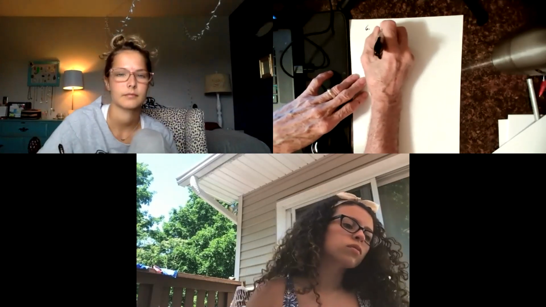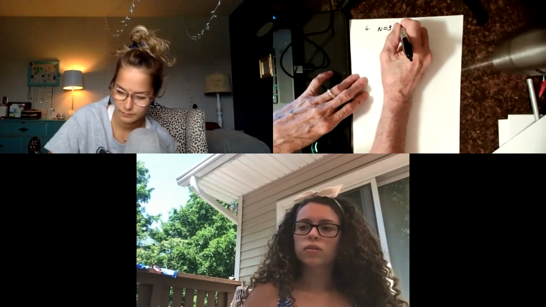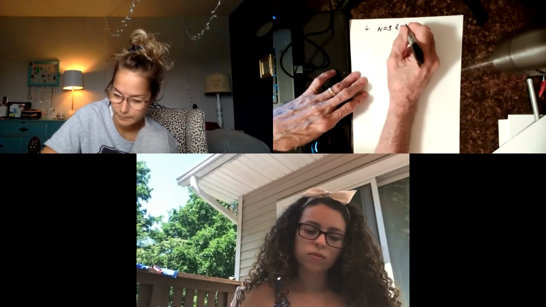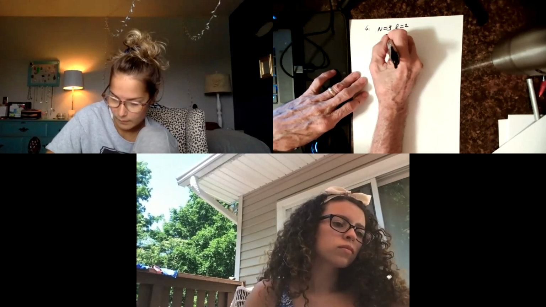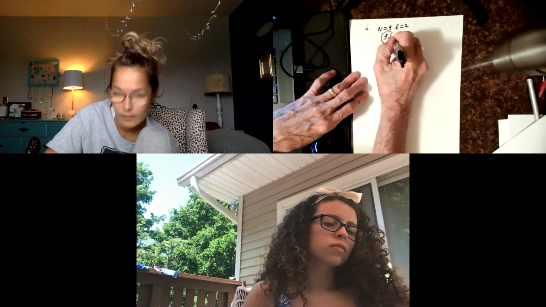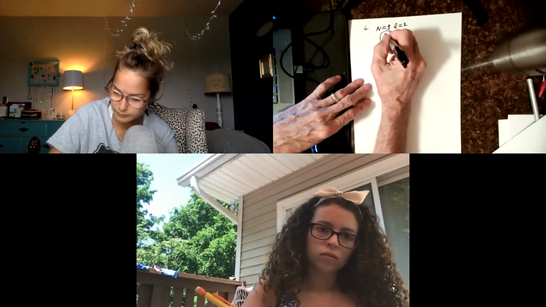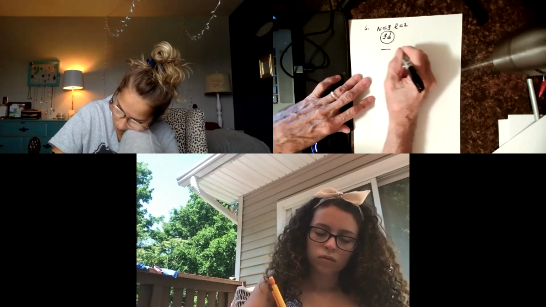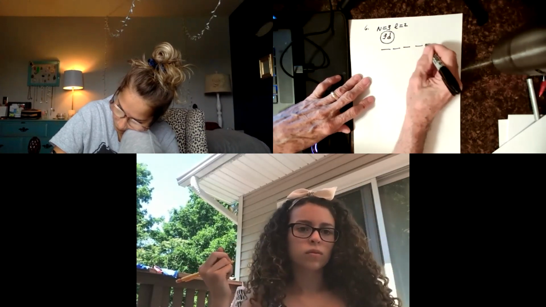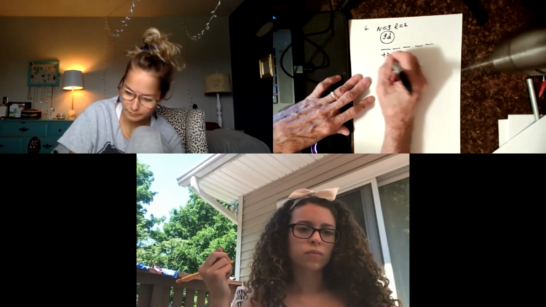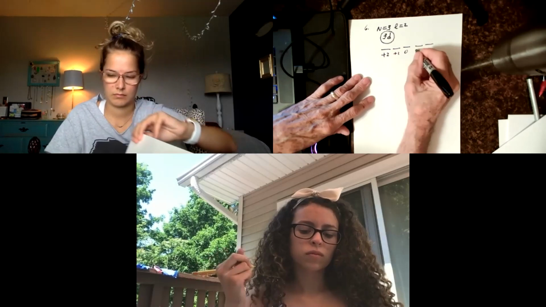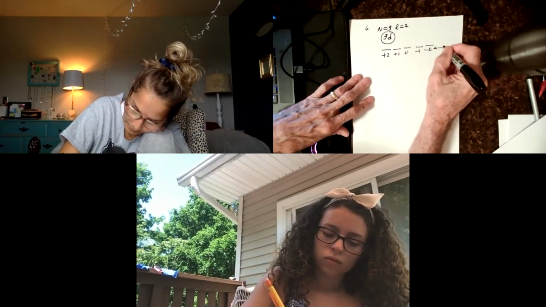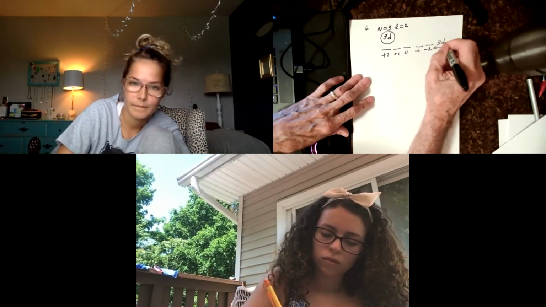So n is 3 and l is 2. That's a 3d orbital. Okay, how many electrons could be in a d orbital? We go 1, 2, 3, 4, 5, from +2, +1, 0, -1, -2. Now these are the m values for the 3d orbital.